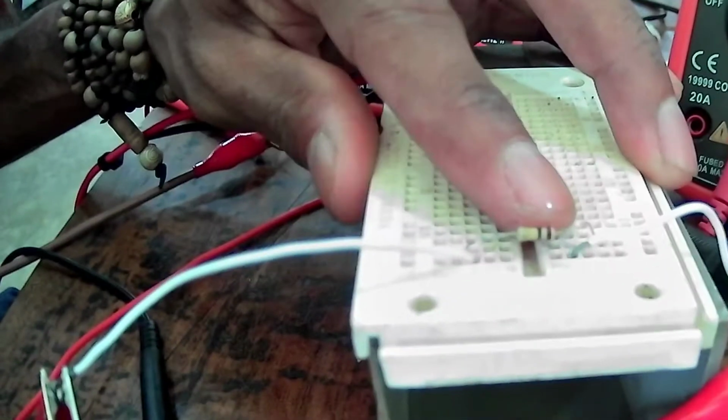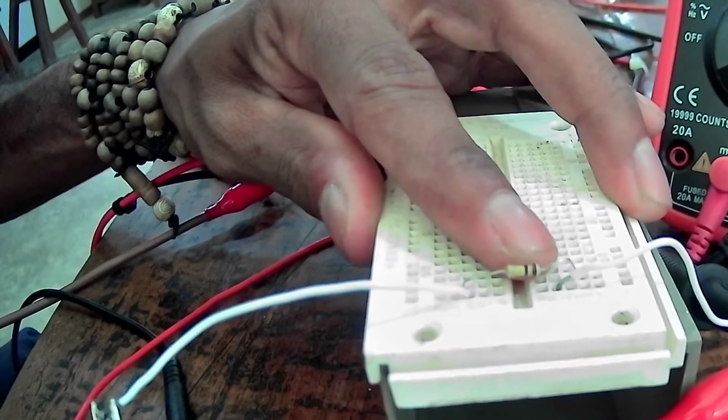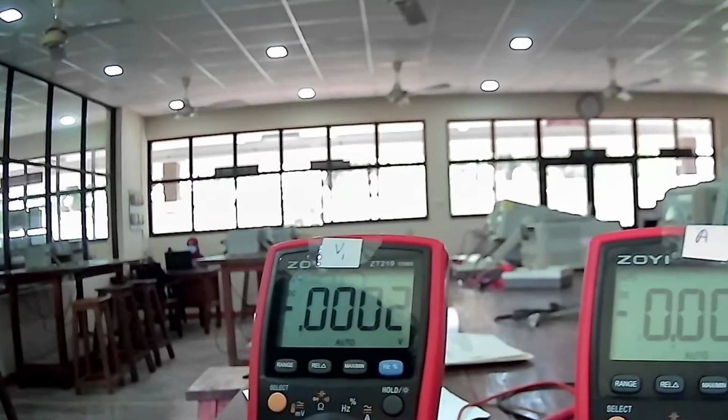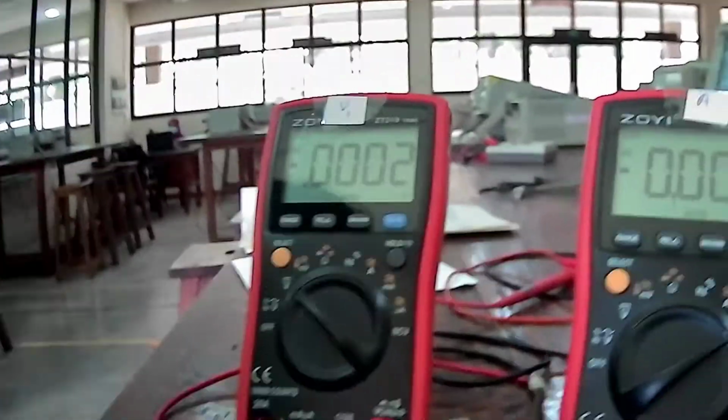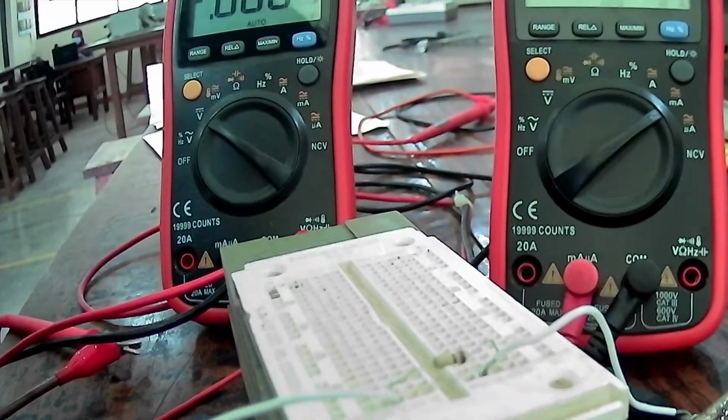As you can see, I have changed the resistor value into 100k. Now I'm going to make the readings as we did in the 10k resistor, right?